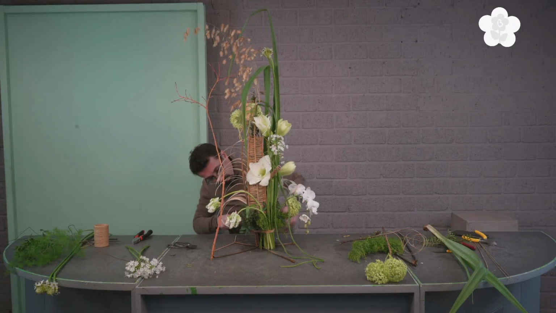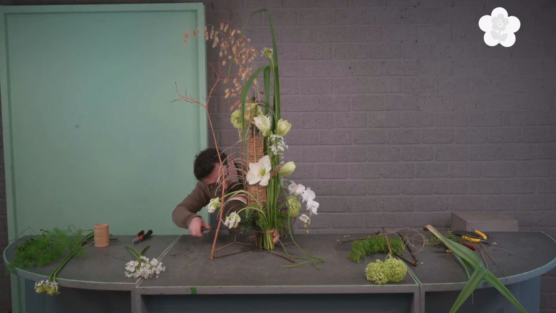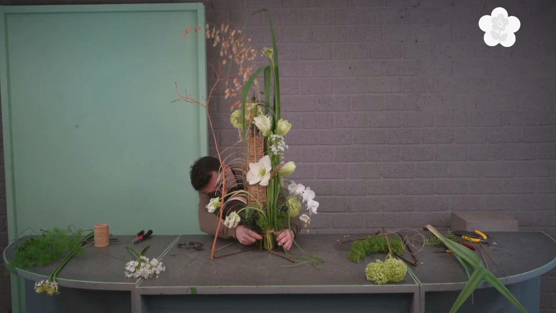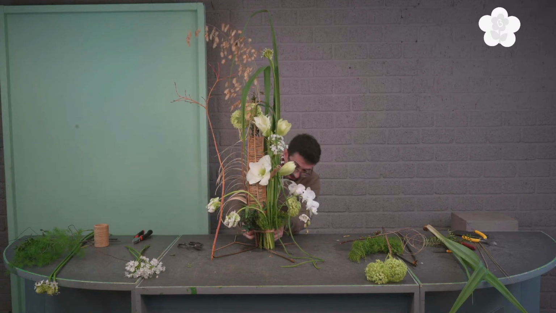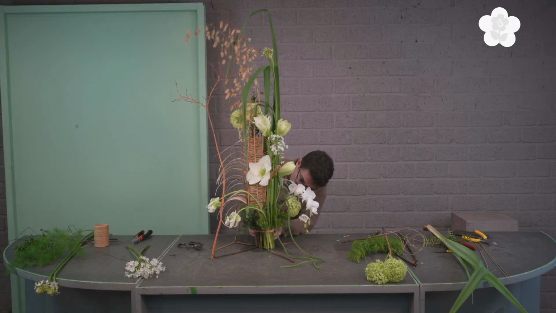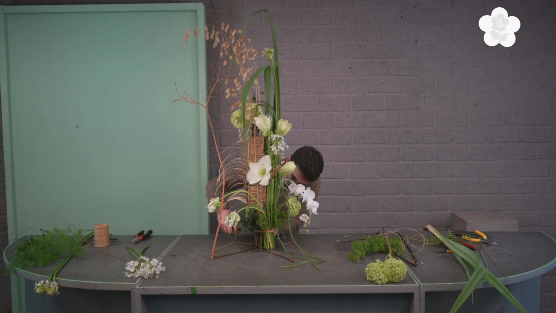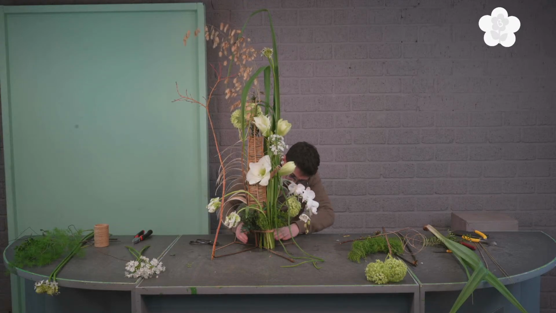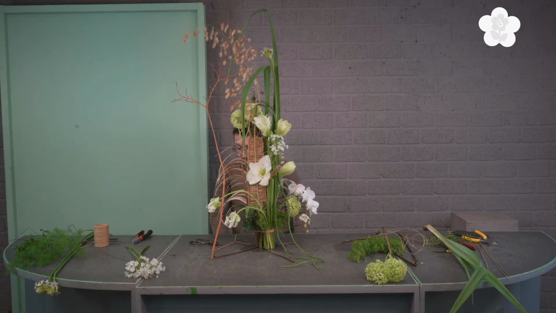Also, we can use a different technique about the position, about the stems. Of course, here I have used parallel position, but you can also have a spiral position, or radial, or crisscross.